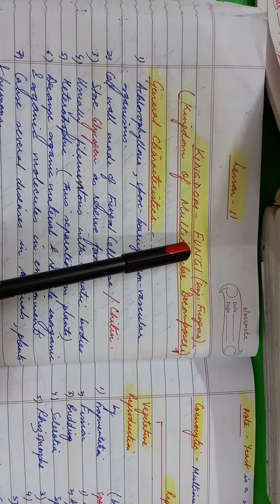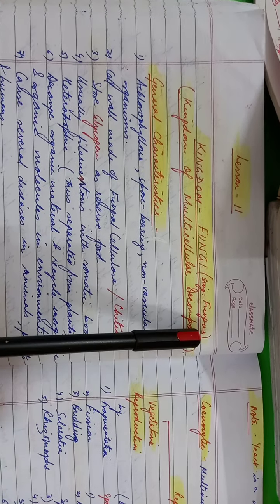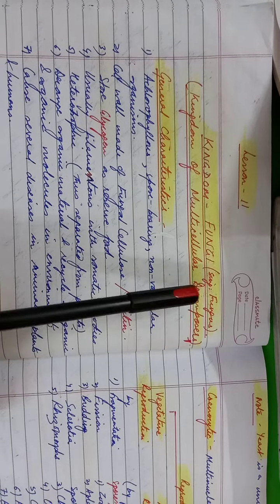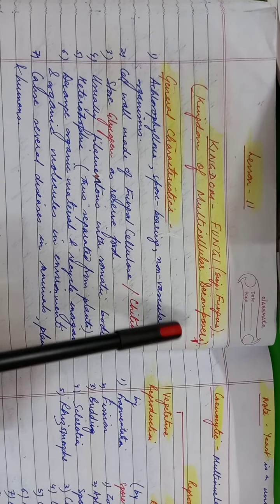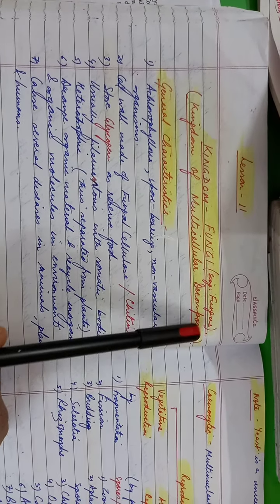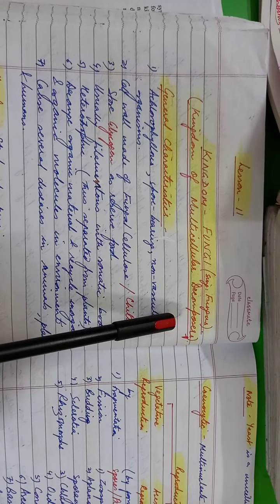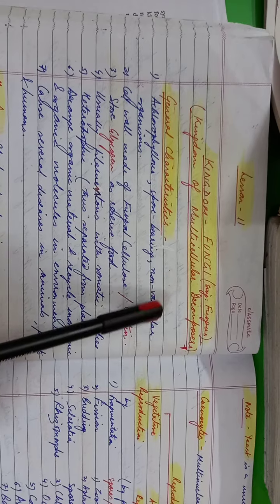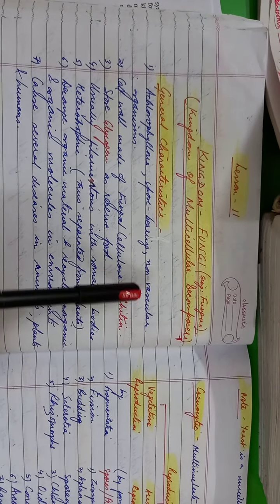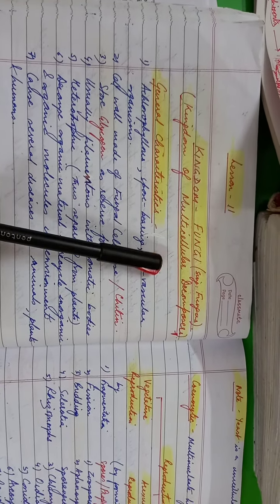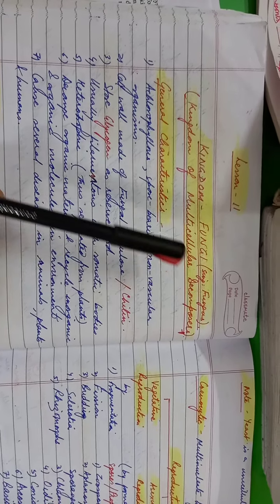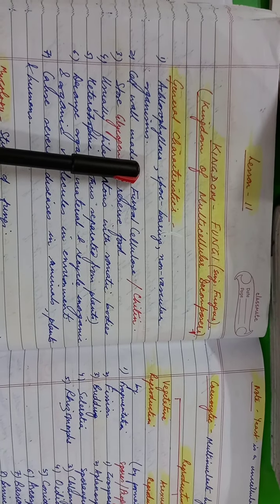See, fungi is a plural term and the singular we call fungus, right? Why do we call them decomposers? Because fungi that live in the soil along with some bacteria break down the dead remains of plants and animals, that is, various dead bodies, decaying twigs, leaves, etc. They are broken down. So let us see the general characteristics.